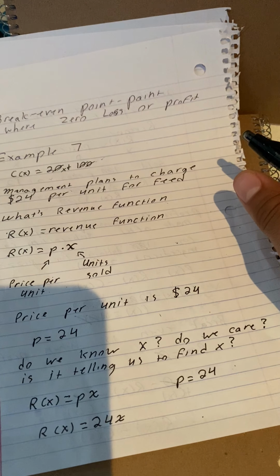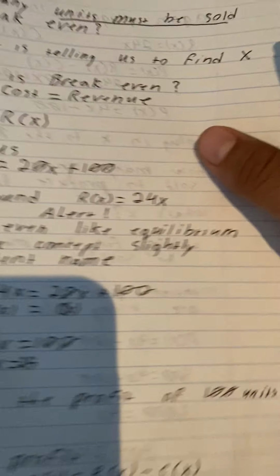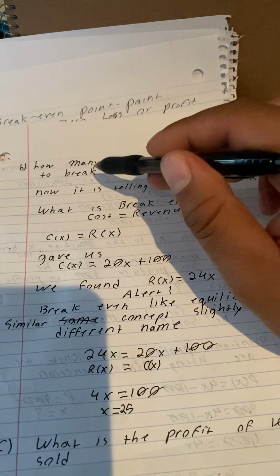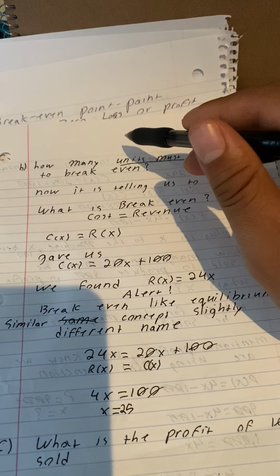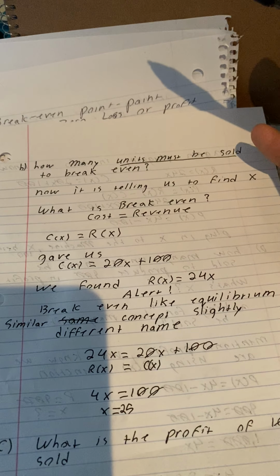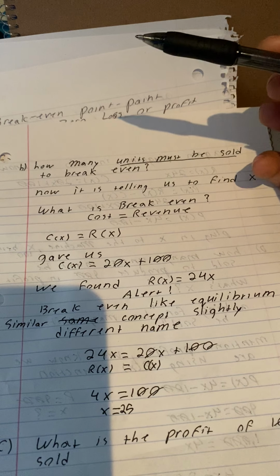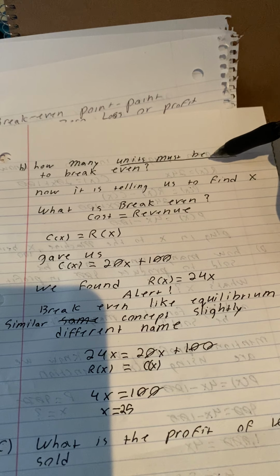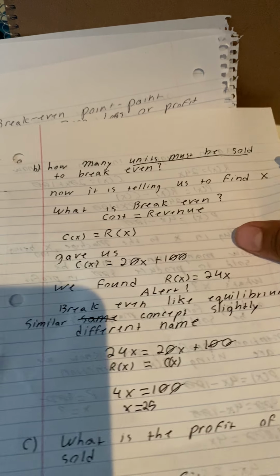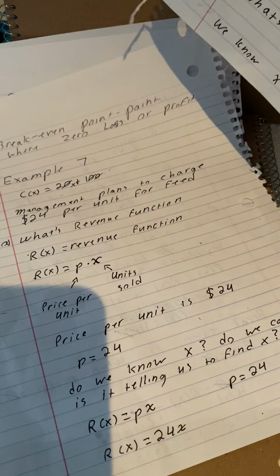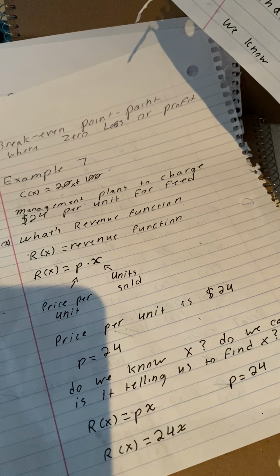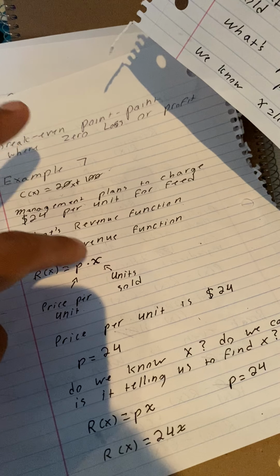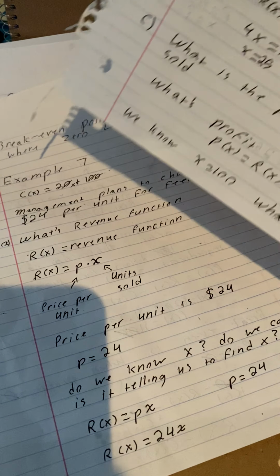Pull that up. There you go. Example B. How many units must be sold to break even? Okay, so that's the question. Remember the key terms, the alarms. How many units must be sold? Well, what's a unit? We know that units sold is X.